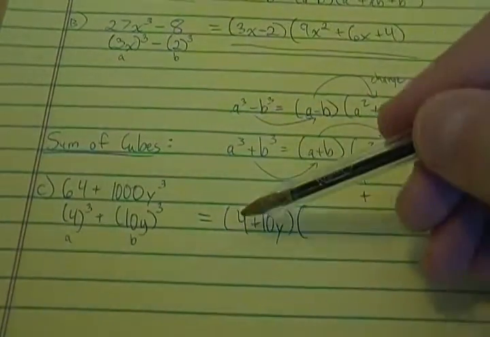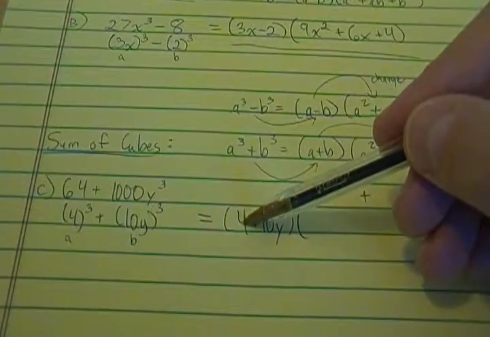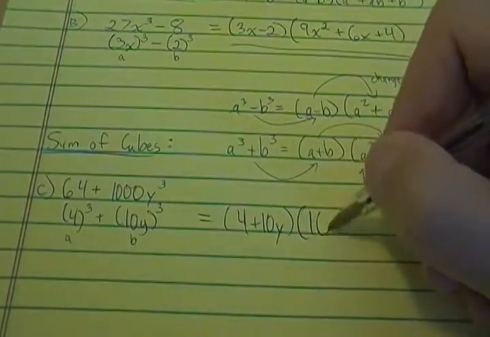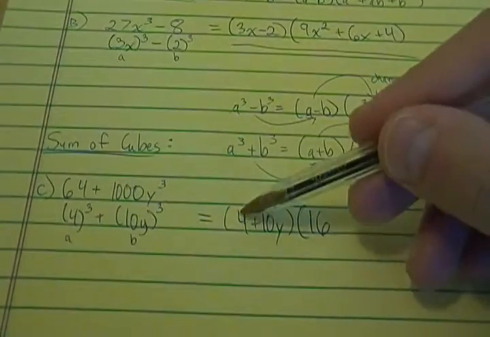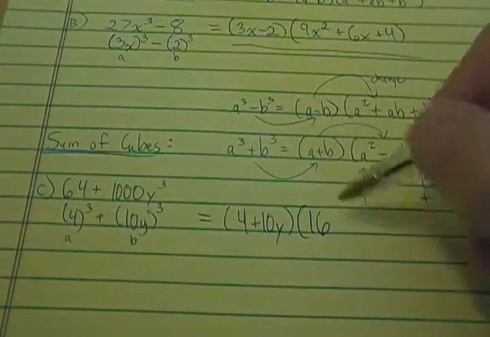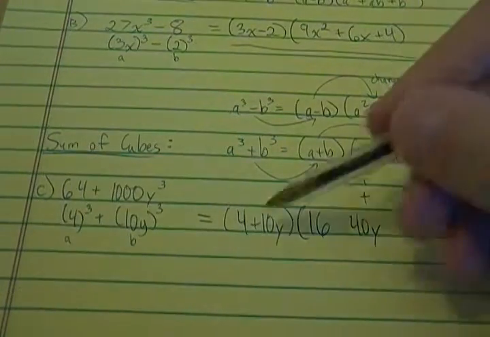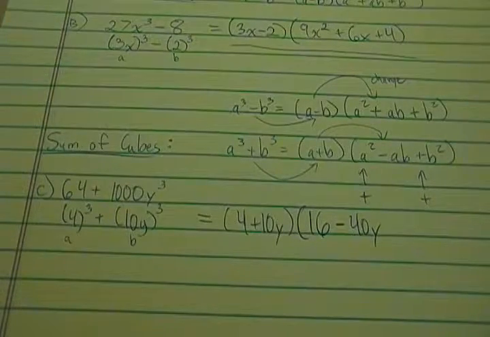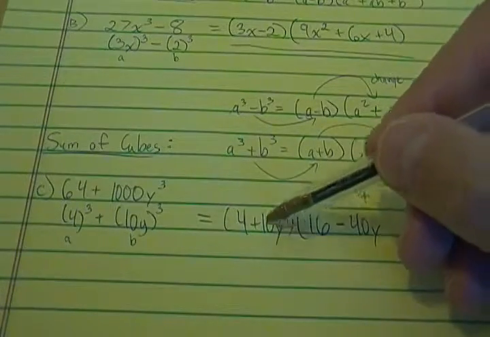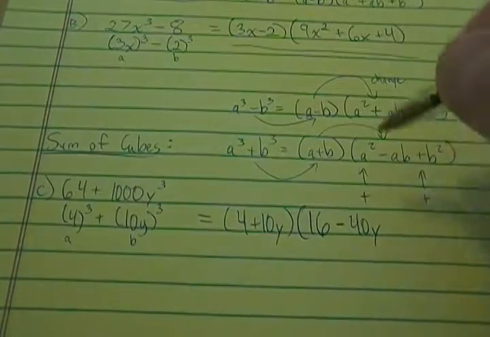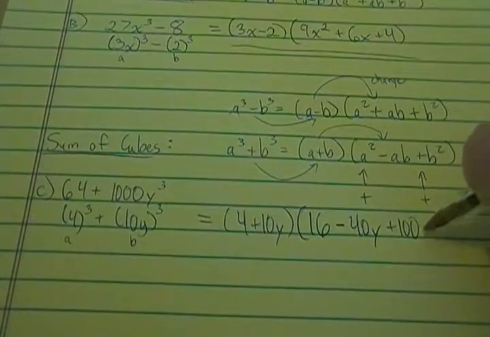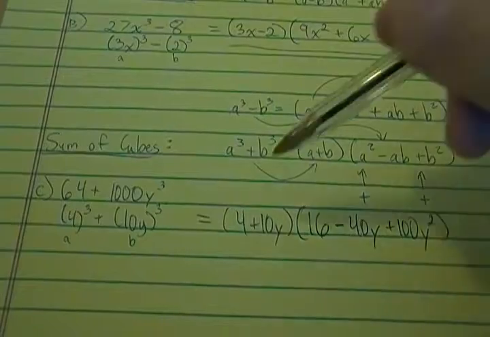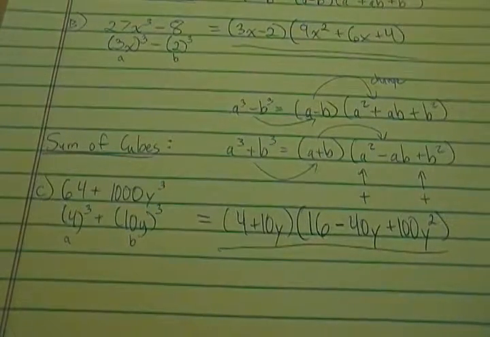In the second parentheses, we take the first thing we have here and square it. So 4 times 4 is 16. Then we take these two and multiply them together. 4 times 10y is going to be 40y. And whatever sign this is, we use the opposite sign over here. So it's going to be minus 40y. Then we take the last thing we have here and square that. So 10y times 10y is going to be plus 100y squared. And that's our factoring using the sum of cubes formula.